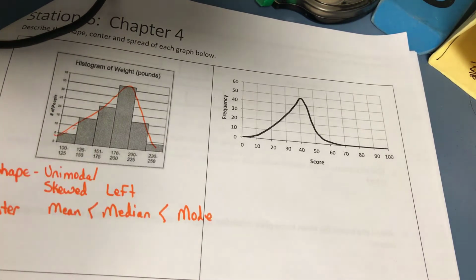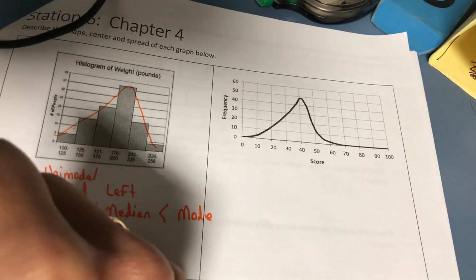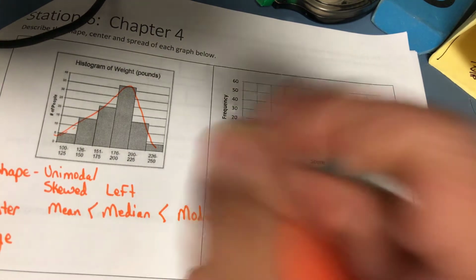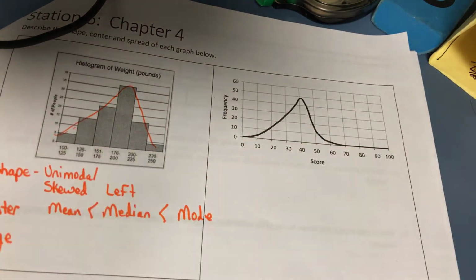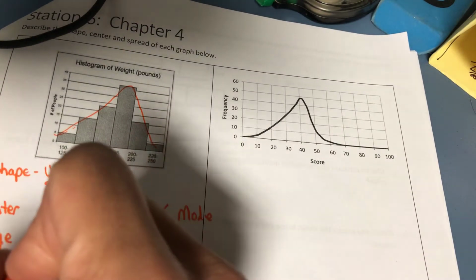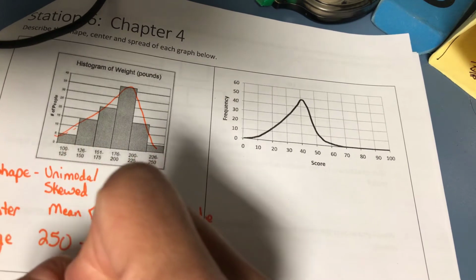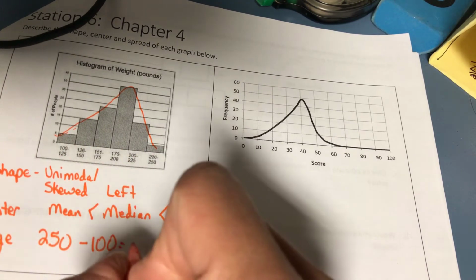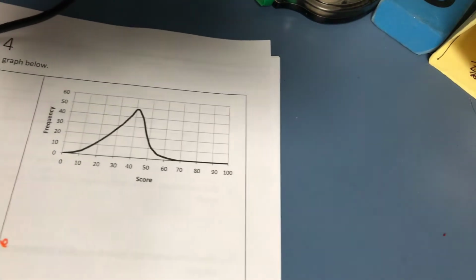And as far as the range, the only thing I'm going to address here is the difference between the biggest piece of data and the smallest piece of data. So this goes all the way up to 250, and it goes all the way down to 100. And so I can share with this that I have at least a range of 150. All right, the next one.